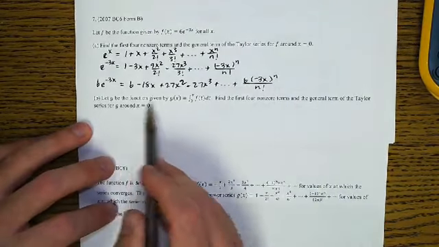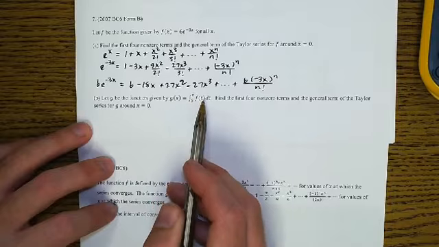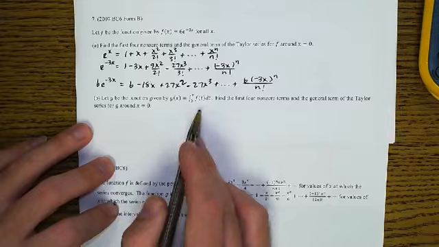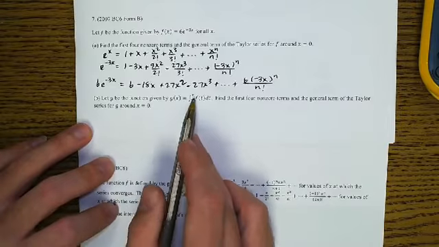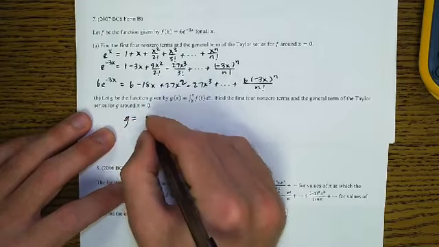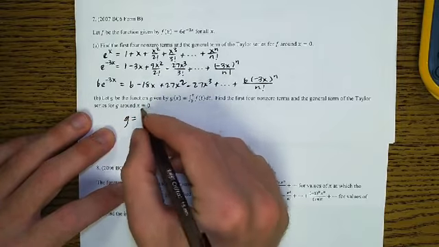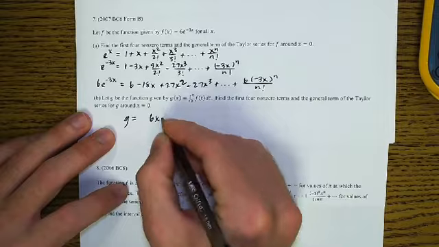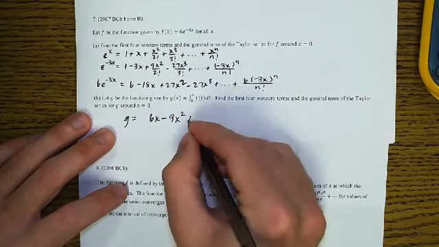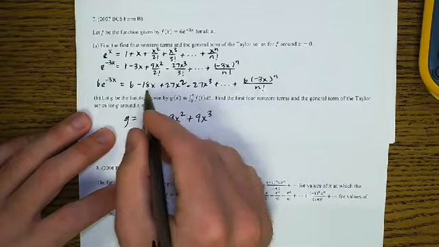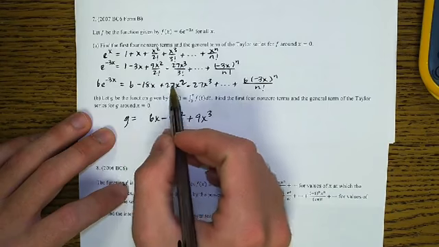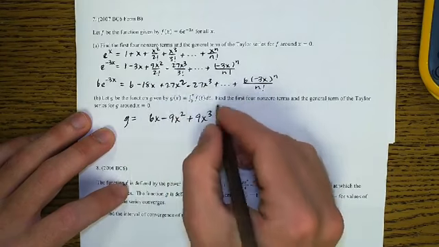Okay, let g be the function given by the integral from 0 to x of f of t dt. Find the first 4 non-zero terms in the general term of the Taylor series for g around x equals 0. Well, the first thing I'm going to say is g of 0 is 0. So it's going to be an antiderivative, so it's going to be c plus 6x, but c is going to be 0. So it's going to be 6x minus 9x squared plus 9x to the third. That's, okay, x squared divided by 2, x to the 3 divided by 3, it's just coincidence.